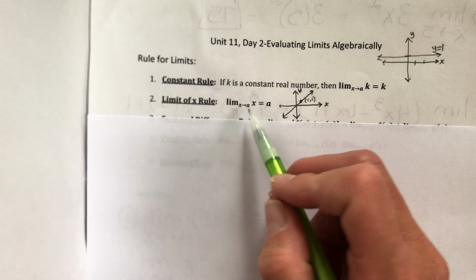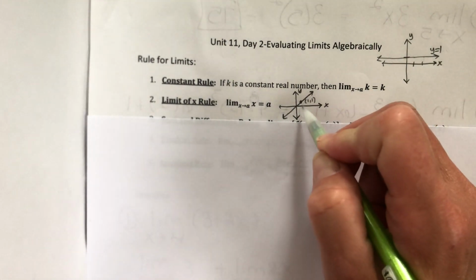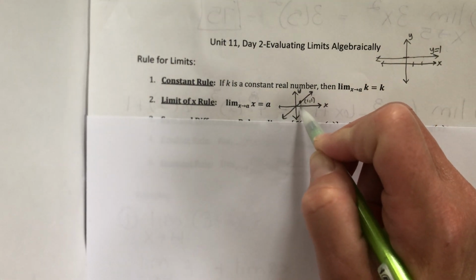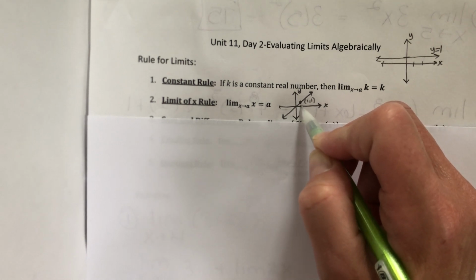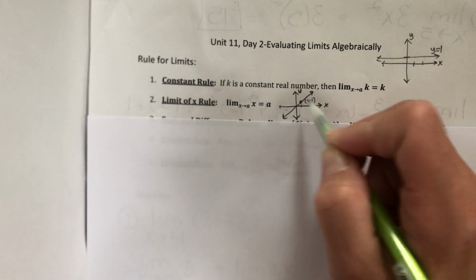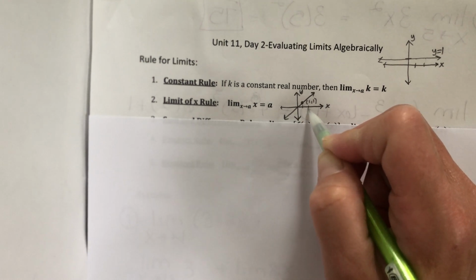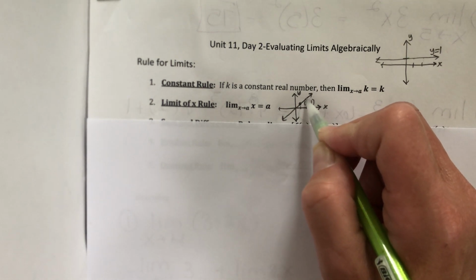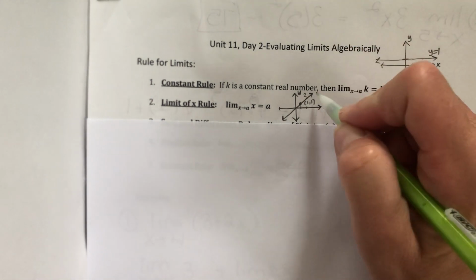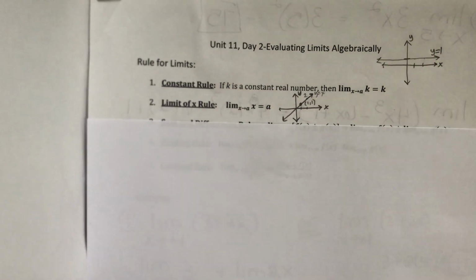So as you approach an a value, let's say the a value of 1, if you're approaching the number 1, then look at the y value, it's also 1. If I were to approach the a value of 2, as you approach 2, it's also going to be 2 because it's the line y equals x. So if x is 1, then y is 1. If x is 2, then y is 2.